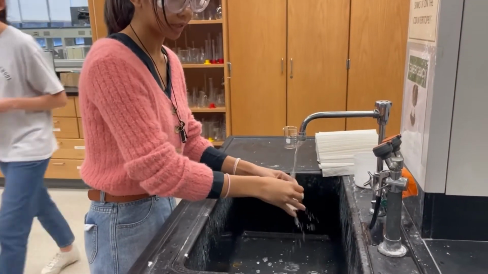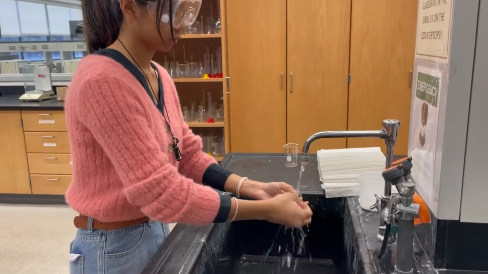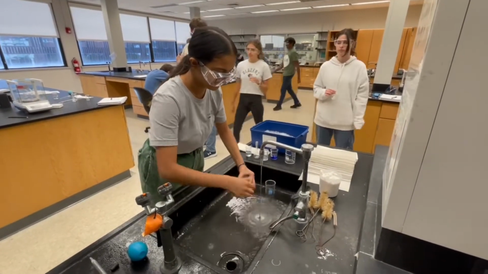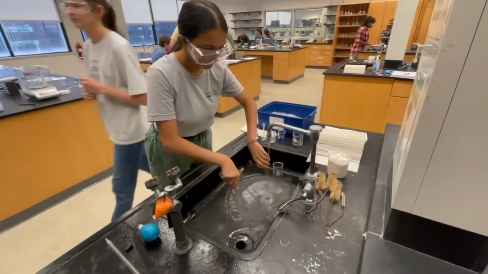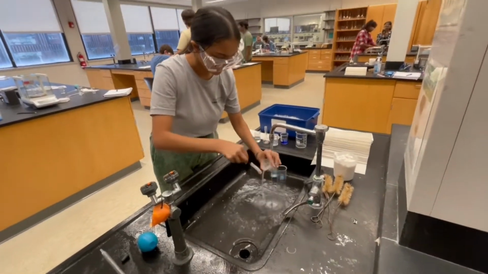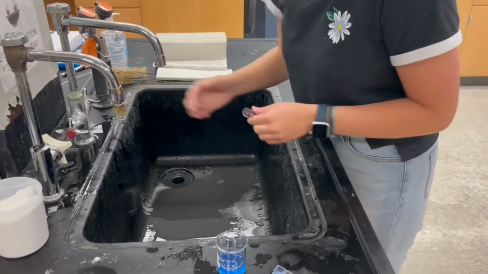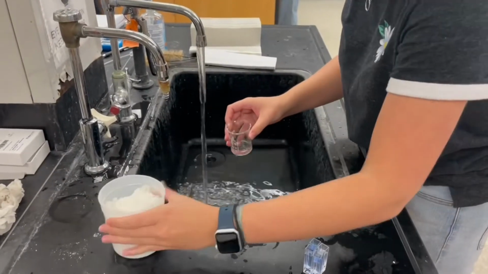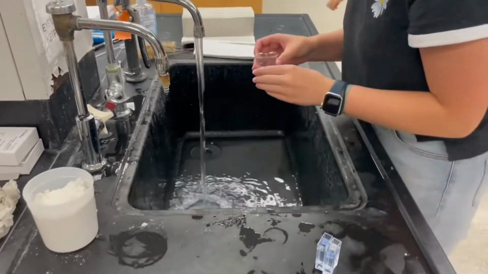The Beer-Lambert law is A equals epsilon times C times L. A is the absorbance, epsilon is the molar absorption coefficient, C is the molarity, and L is the path length. The absorbance is measured by a spectrophotometer, and it is based on how much light is absorbed by the sample.